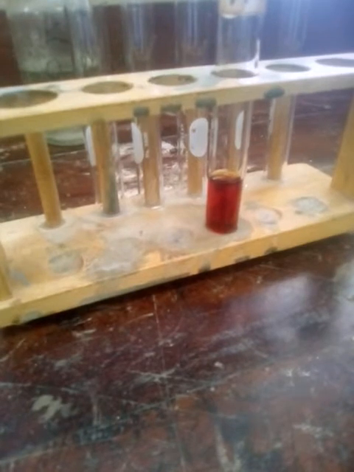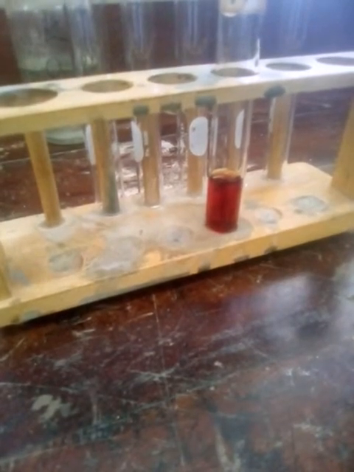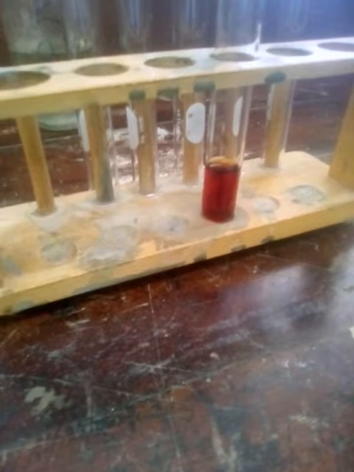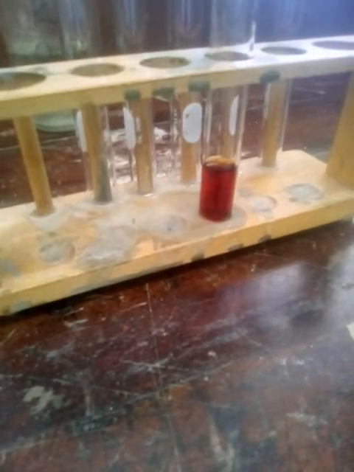Remember, these are diluted forms of the reagents. The hydrogen peroxide was diluted; the concentration was 6%, and the potassium iodide was also in a diluted form. So they were not concentrated reagents.